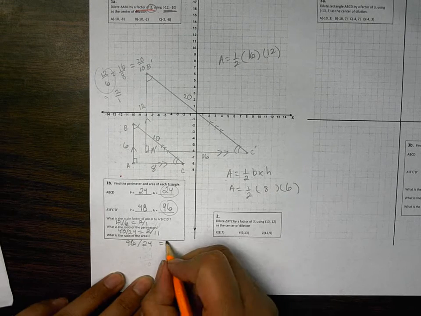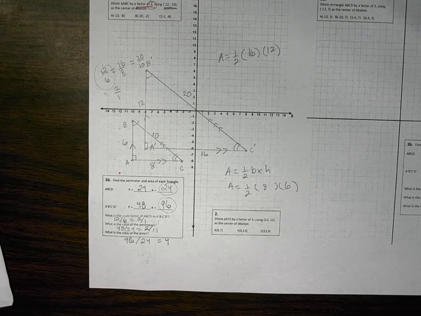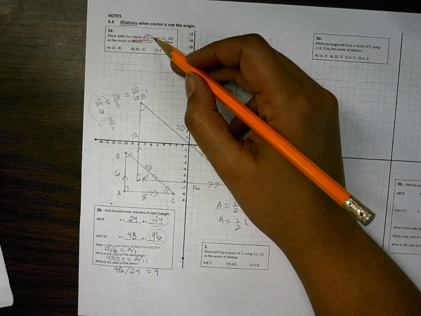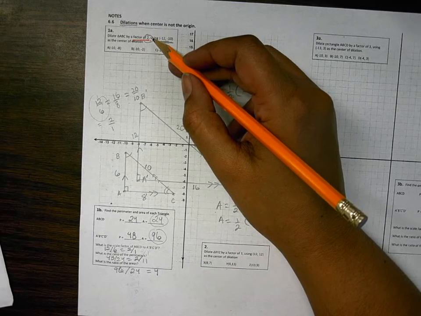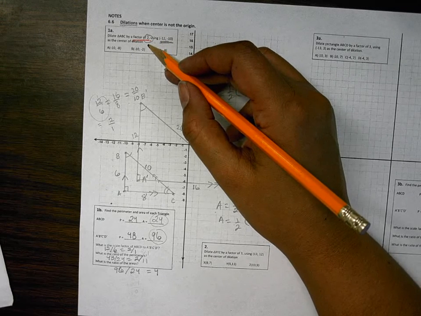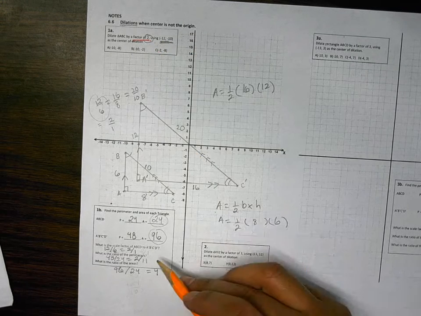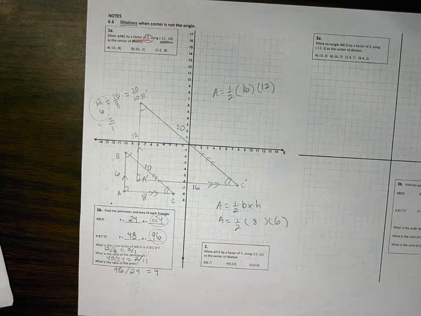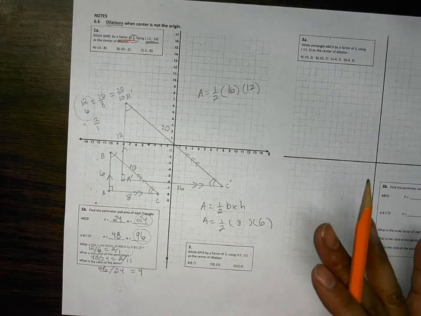So can we just double it? No. So perimeter, you double because the scale factor was 2. Area, you multiply it by 4. The reason is that the scale factor is 2 and area is squared, and 2 squared is 4. So what if your scale factor was 3? What's 3 squared? Then your area would have been 9 times bigger. Got it? Does that make sense?